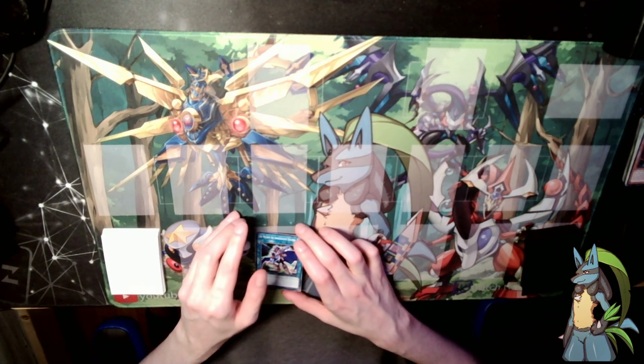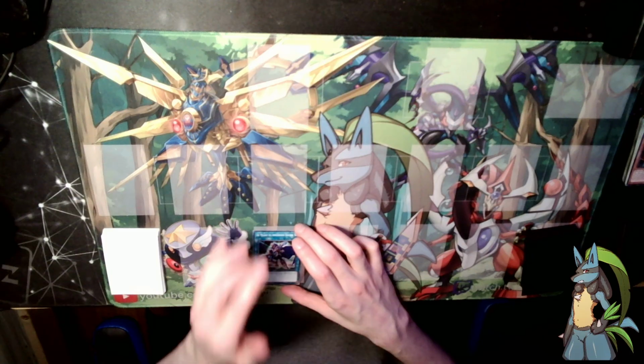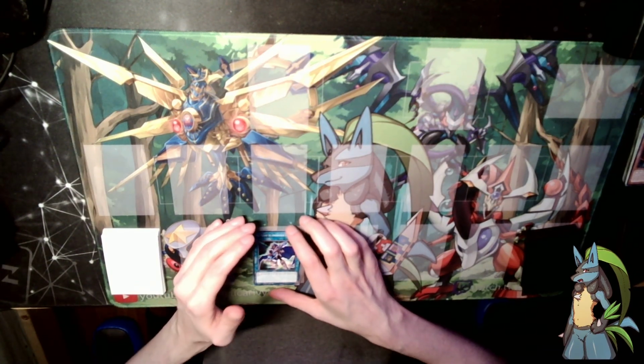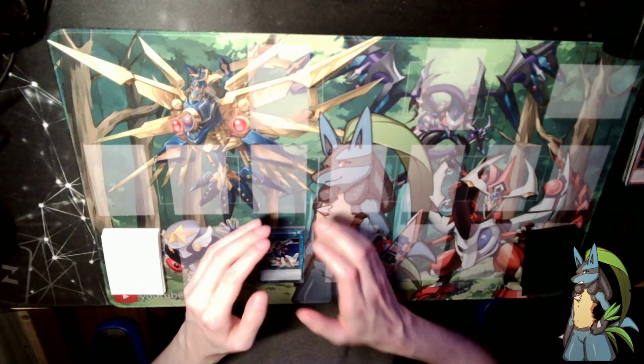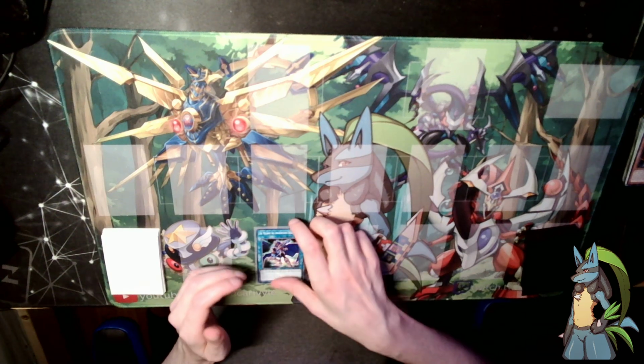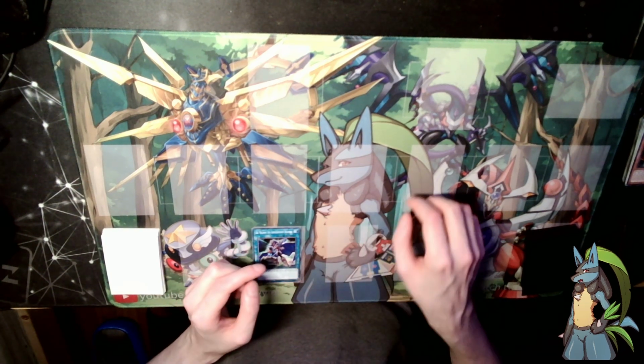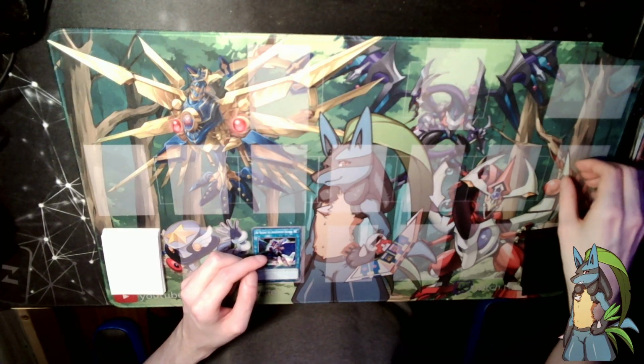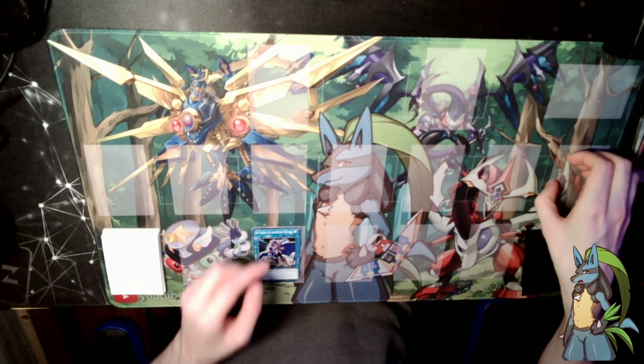But with when effects, it is a bit more complicated. When effects can miss timing. Timing means, in this case, a when effect says, when this card is sent to the graveyard, you can search a spell card. This means the card arriving at the graveyard has to be the last thing that happened on the previous chain.